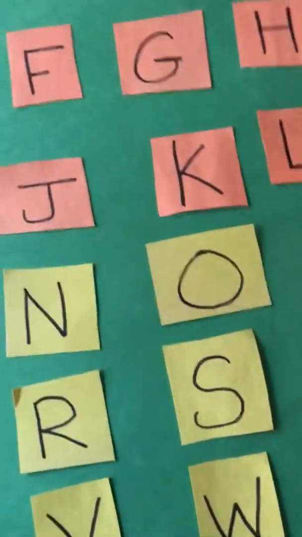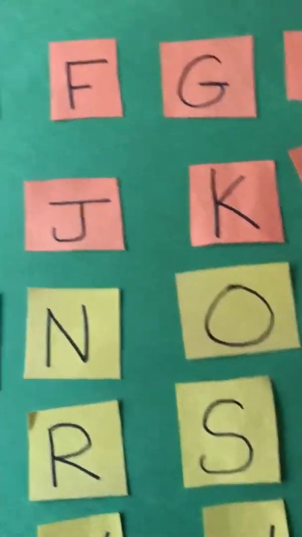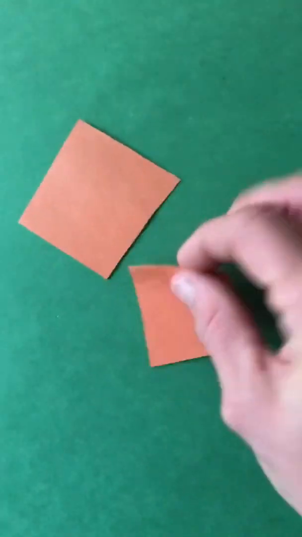Now I'm going to take the letters off and put them on the side for a minute. I have my piece of paper for my board. Now I'm going to mix all the letters up, and this time I'm going to put them on the paper facing down, so I don't know what letters are where.